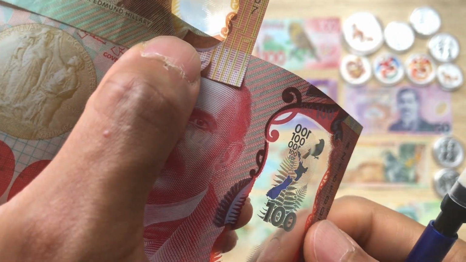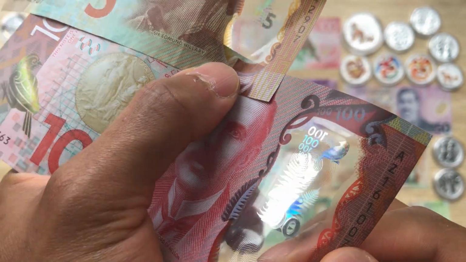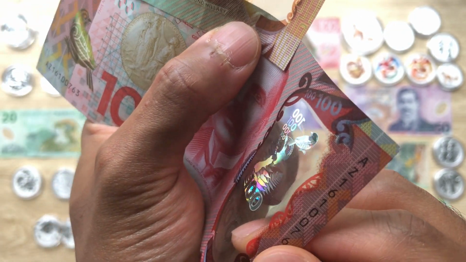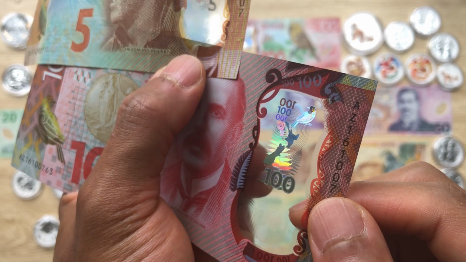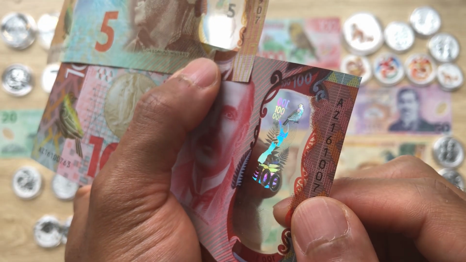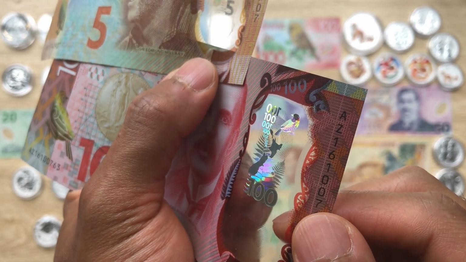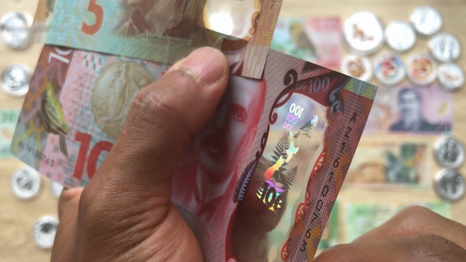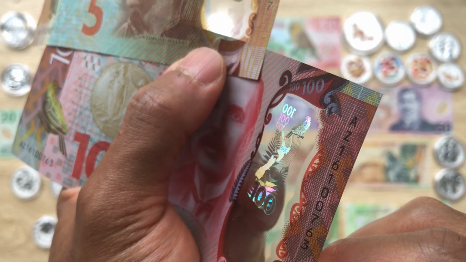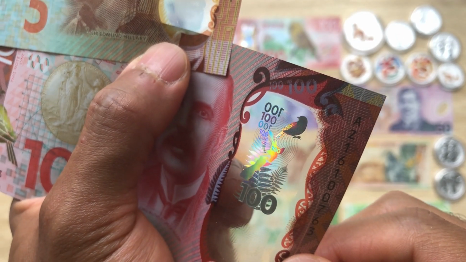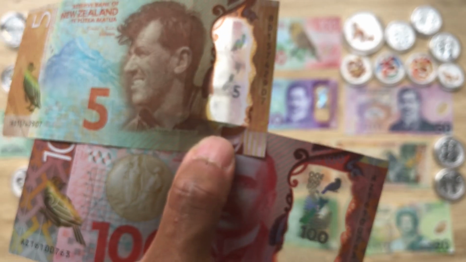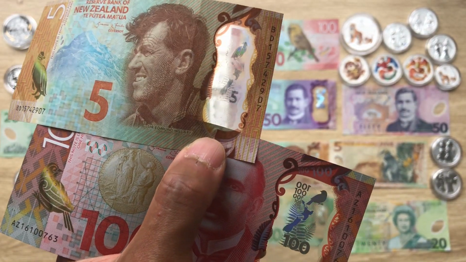It goes from 100 to 001. So now it's showing as 001 here. Now it's showing as 100, 001. So that's the feature of that.